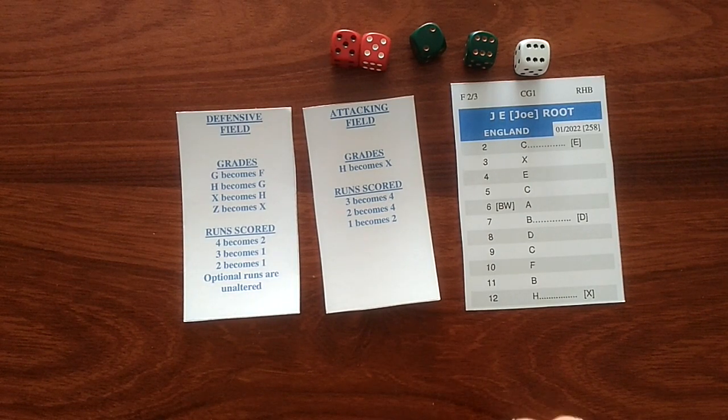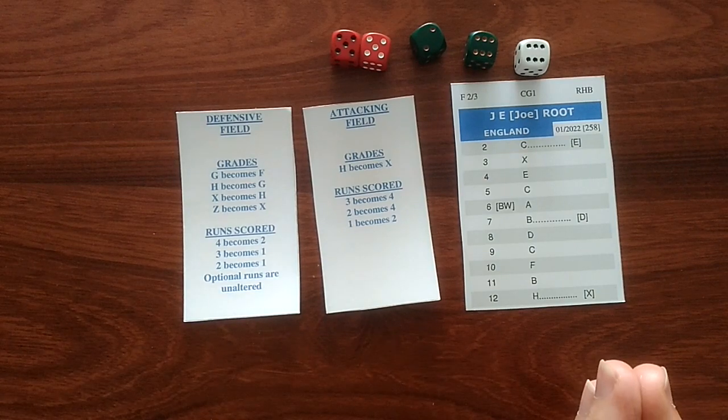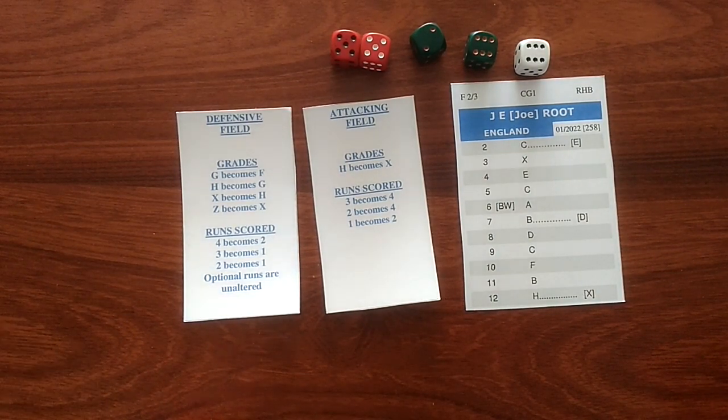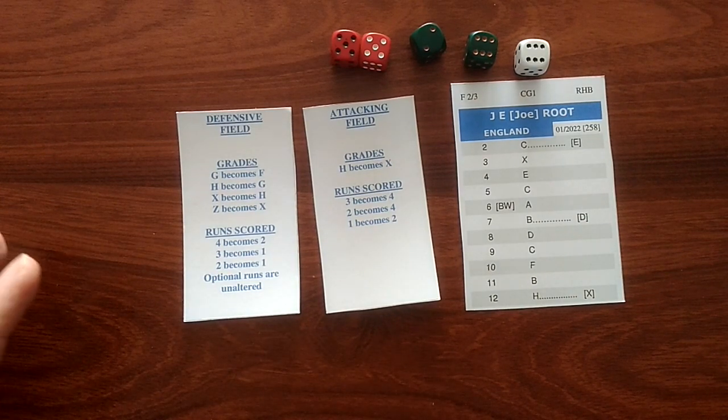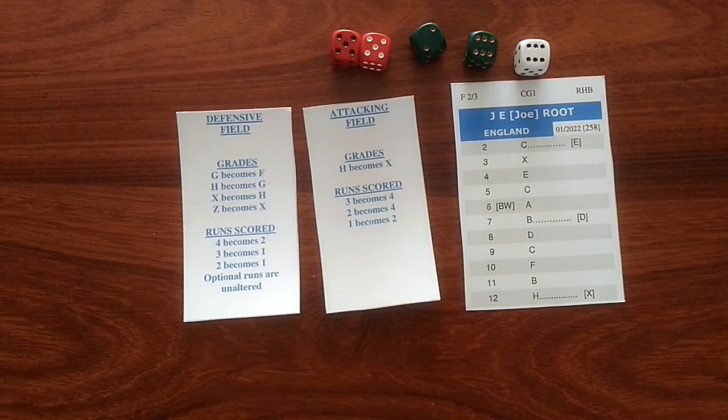We can say we have a normal field, or we can say that we want a defensive field or an attacking field. But it's not just 3 fields that we have there. We actually have 9 different fields that we can choose from. And I'll just get out the fielding display from the game parts itself. I just have to find it.